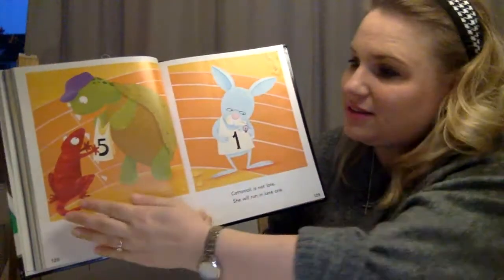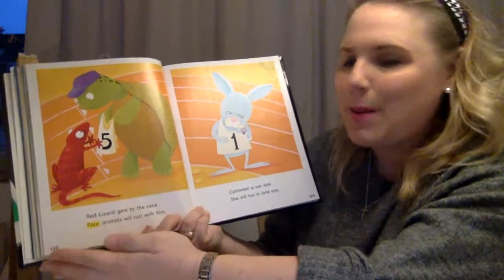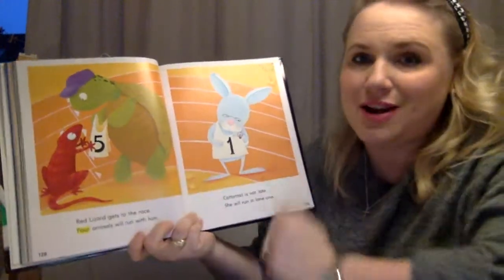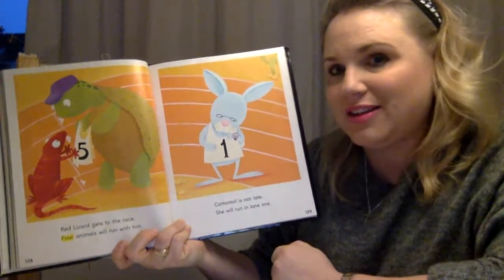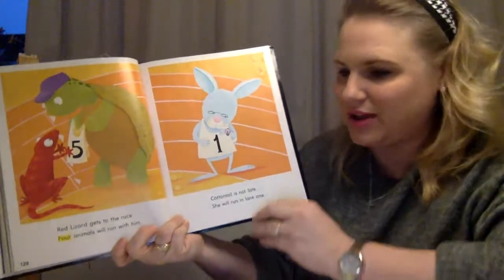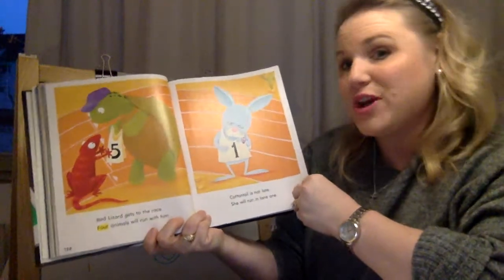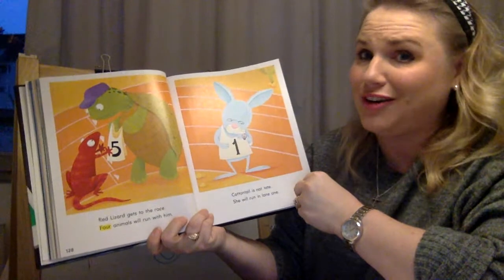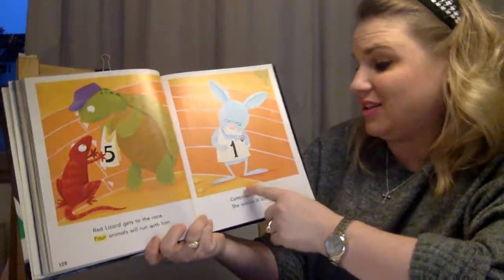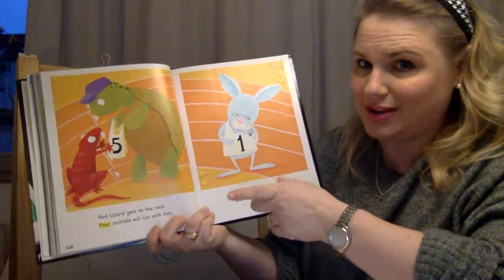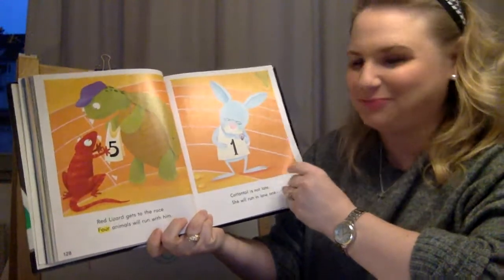It doesn't tell me that Lizard was the last one to arrive, but I can see from him getting the number 5 jersey and Cottontail getting the number 1 that he probably was. I wonder if that means that Lizard might also lose the race, since Cottontail was not late and Lizard was. Let's read and find out.